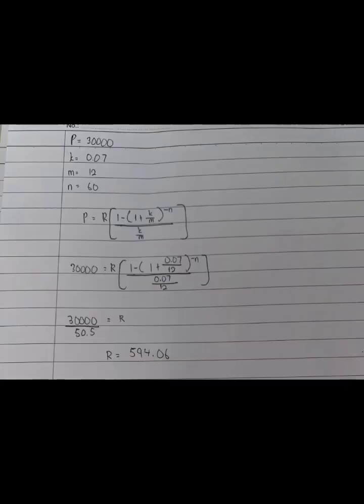My name is Muhammad Hazim, so I choose Maybank and the interest rate is 7%. So I will tell you how to find the repayment, total repayment and total interest value. So the P is 30,000, the K is 0.07, M is 12 and N is 60.